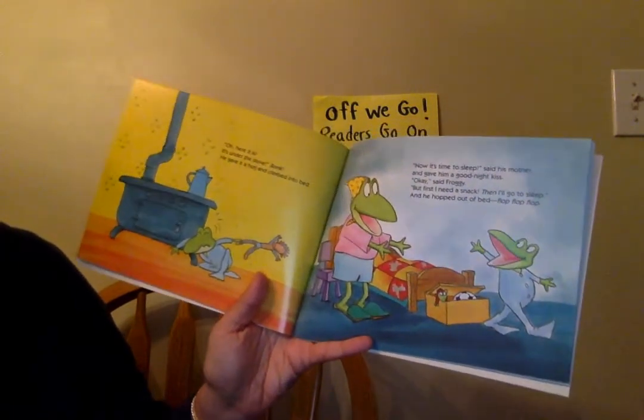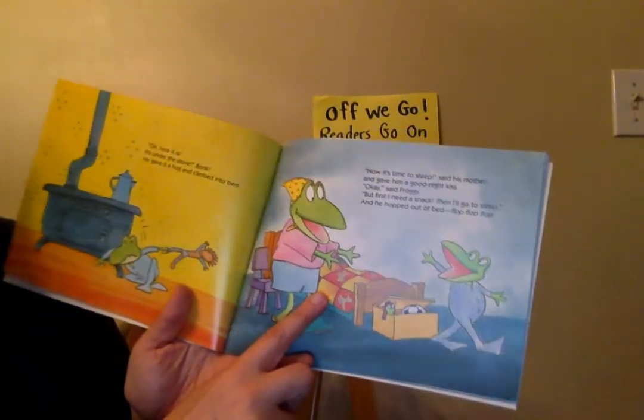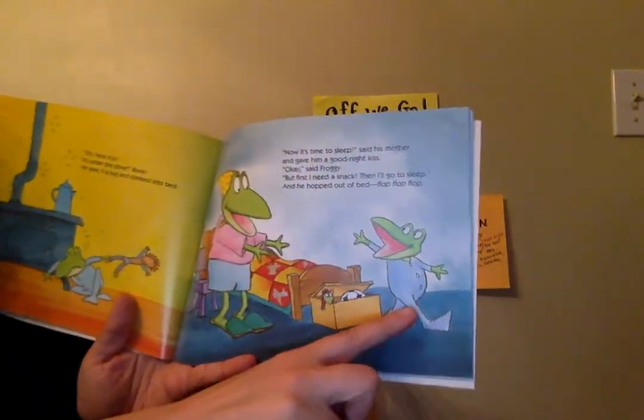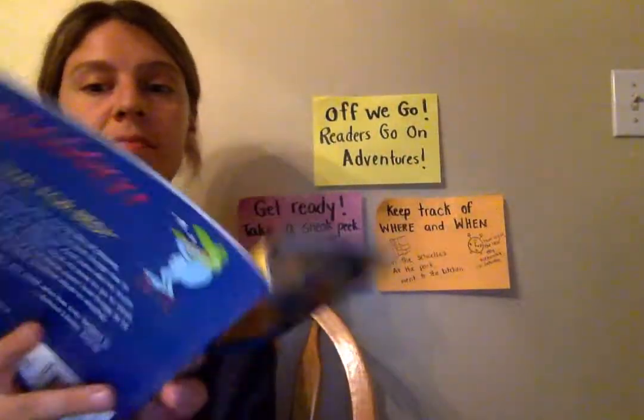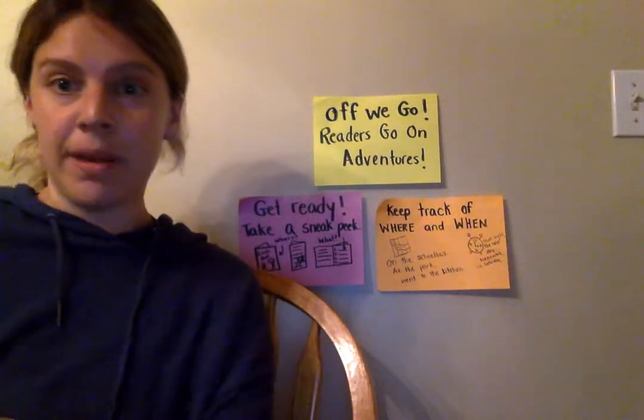Flop, flop, flop. So it looks like he's back in his room, but he's about to leave his room. Wow, I wonder if Froggy ever gets to bed and what is going to help him fall asleep. I'm going to stop right there.